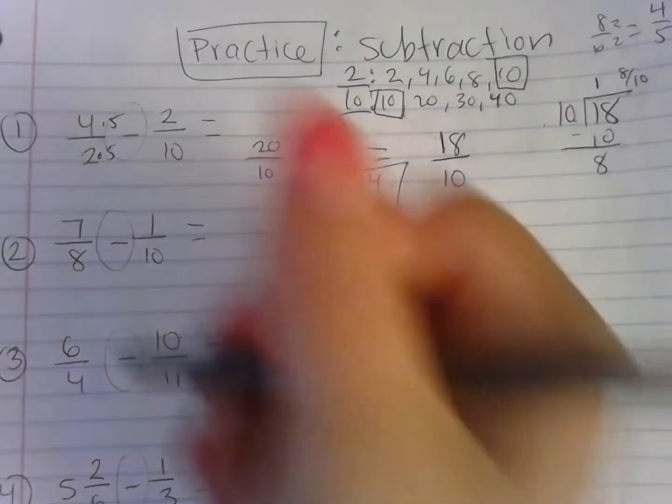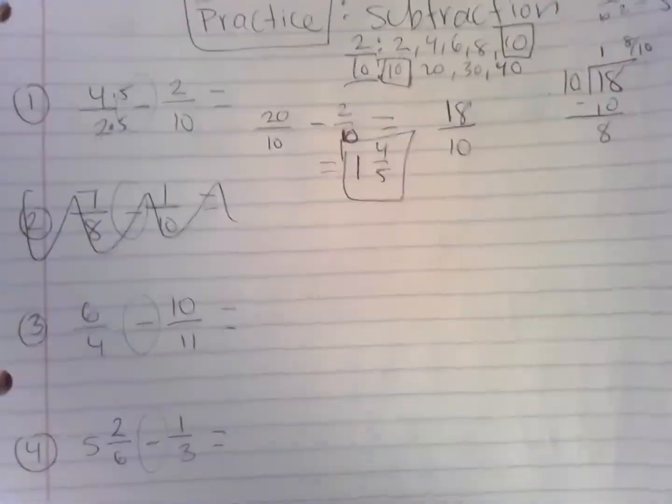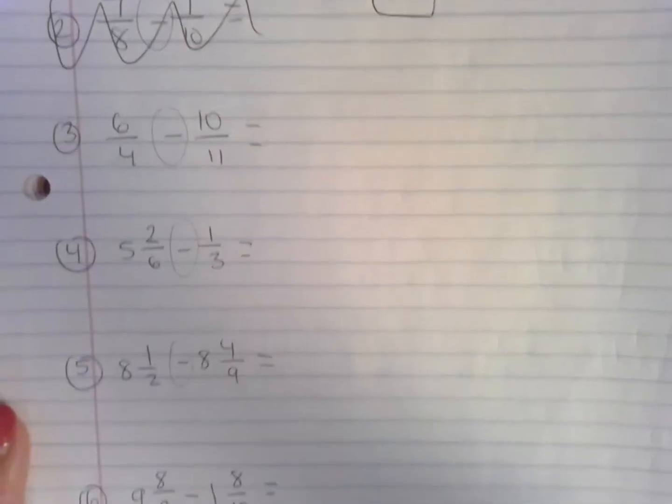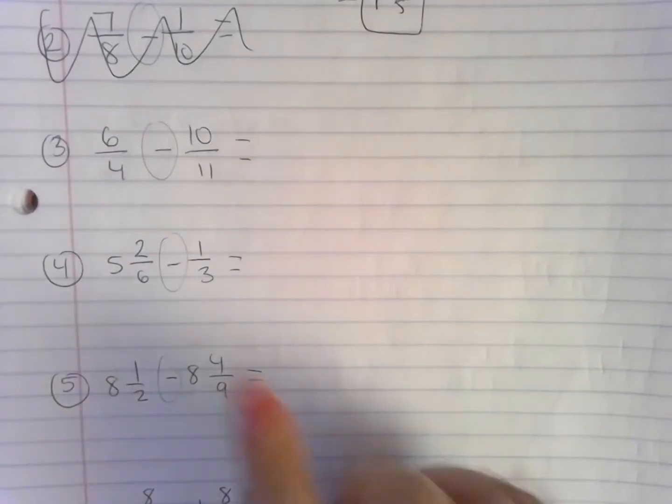So let's go ahead and skip over number 2. I should have realized how much space it was going to take up. Let's go to number 3.